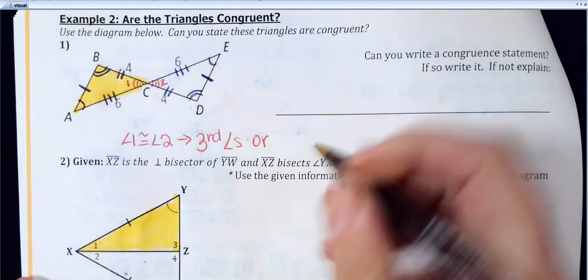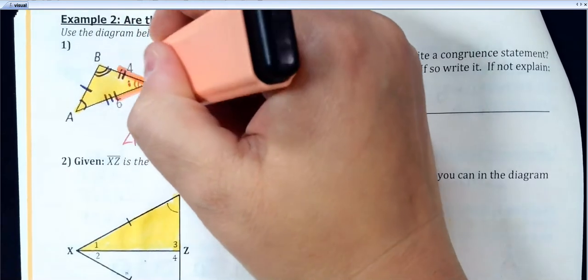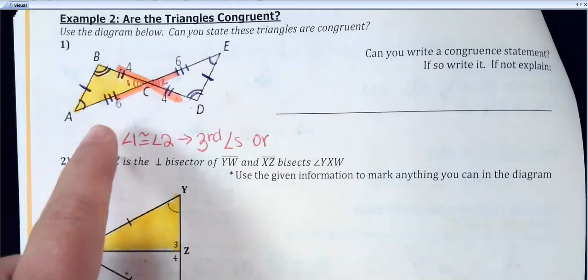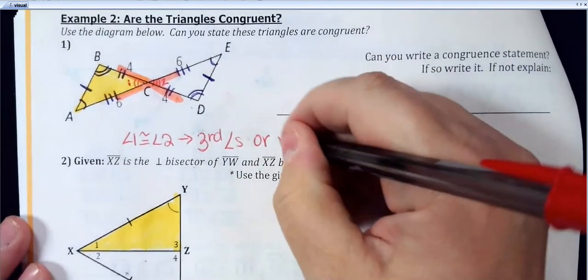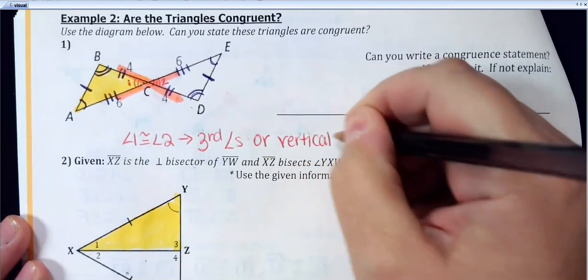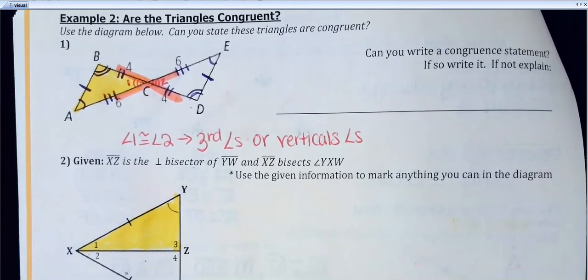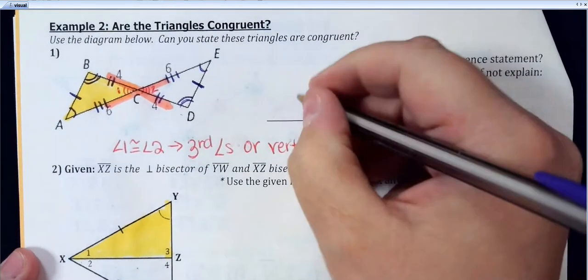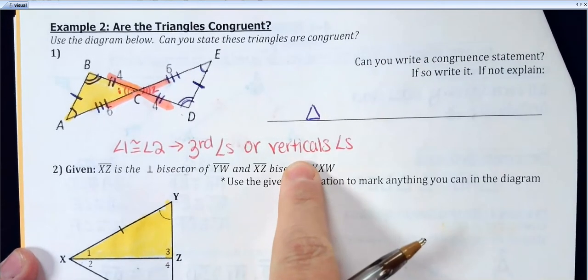Or, if you guys remember this, I'm just going to highlight a little bit. These 2 angles are formed by 2 lines intersecting, that makes an X shape there. That's actually also a set of vertical angles. And if you have vertical angles in a diagram, you can use that as a justification for why they're congruent to each other, because we know all vertical angles are congruent. Now, I do have at this point all 3 sets of sides and all 3 sets of angles corresponding, marked congruent or proved congruent by giving this justification.